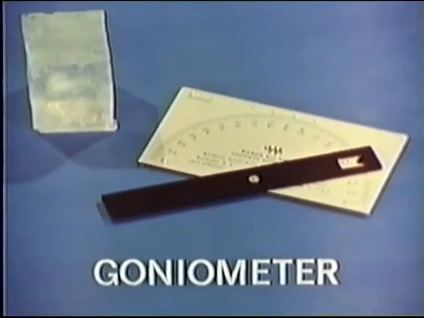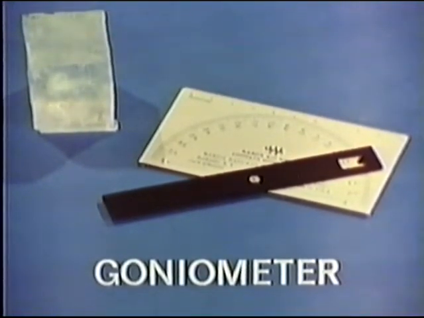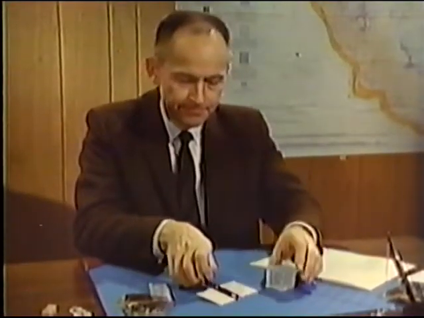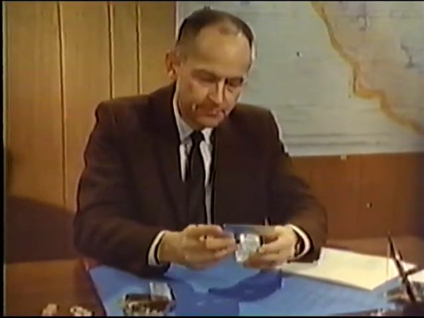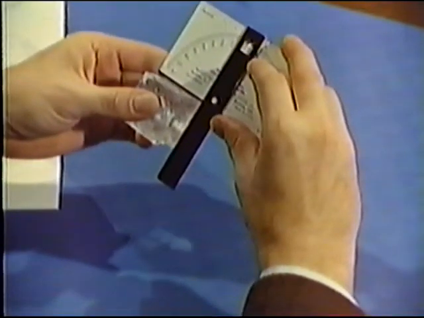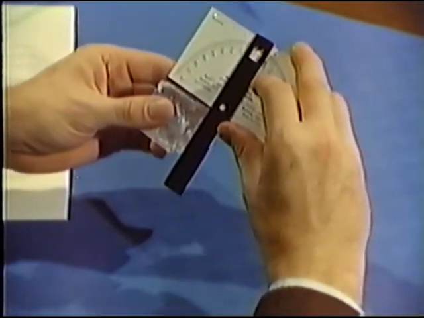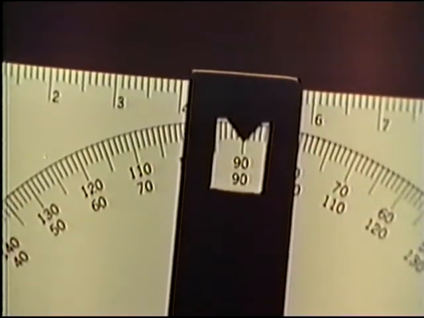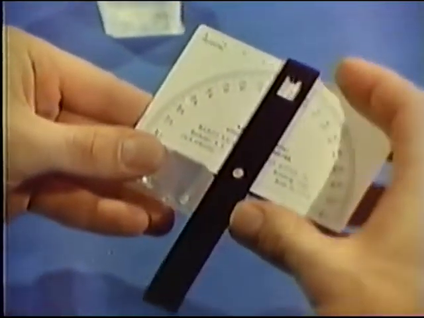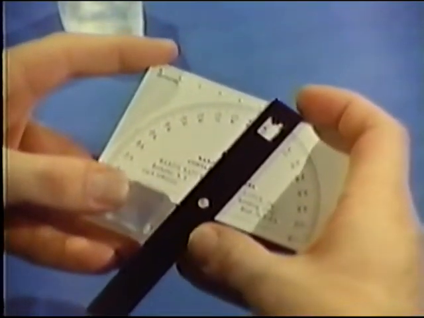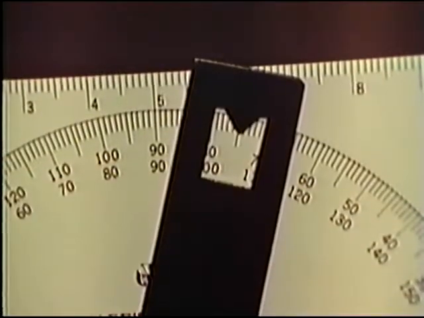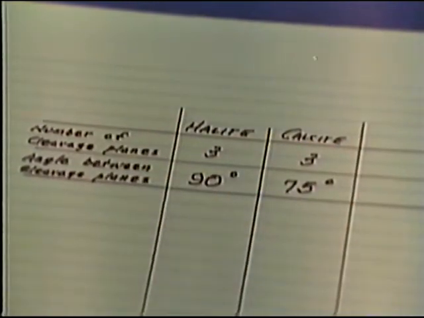The angle between adjacent cleavage planes can be measured with a simple instrument called a goniometer. Measurement with a goniometer shows that the cleavage planes of this mineral intersect at 90 degrees. The angle between the cleavage planes of this mineral is about 75 degrees. Although both minerals have 3 directions of cleavage, we can distinguish between them by measuring the angles between cleavage planes.